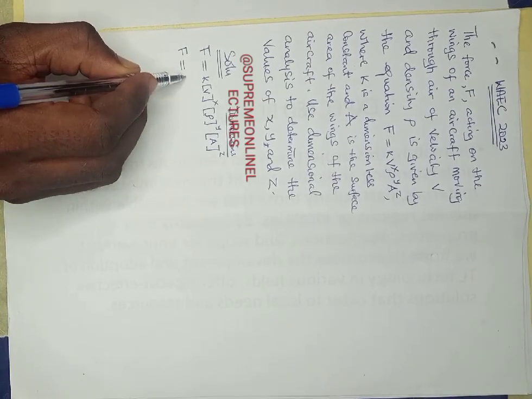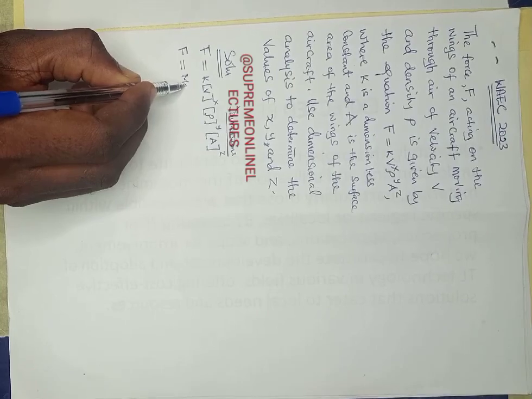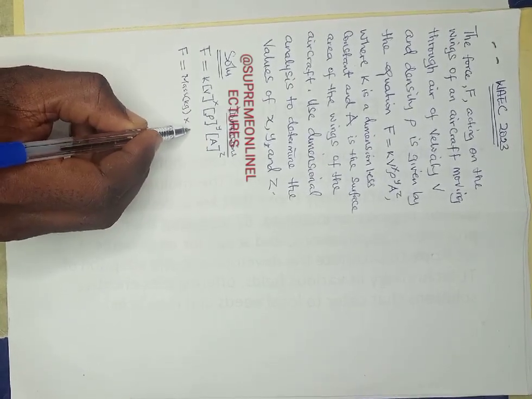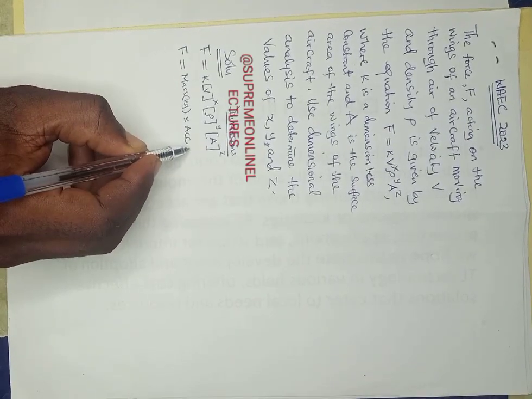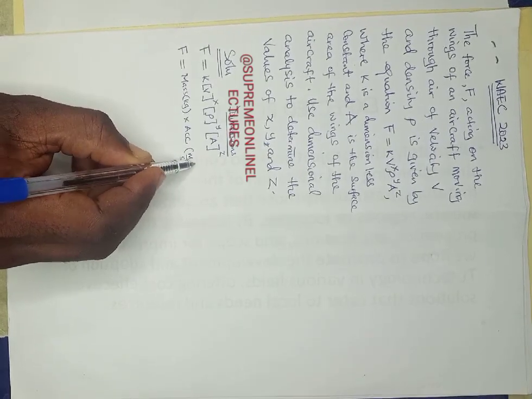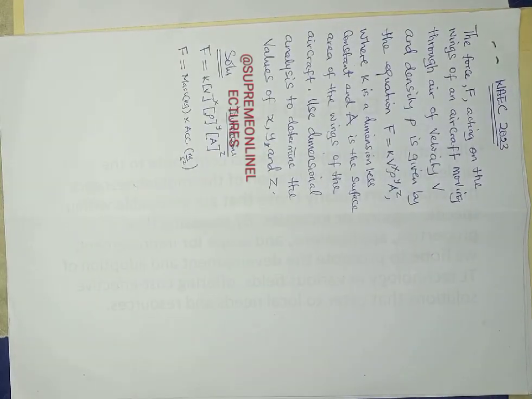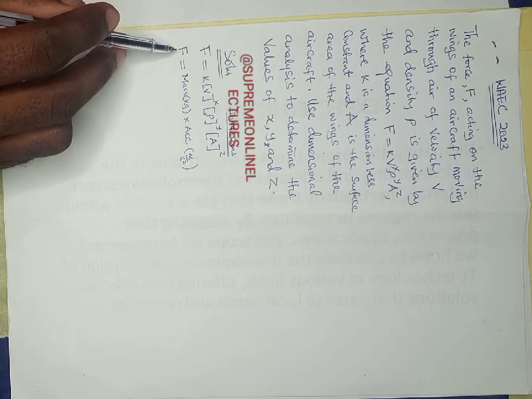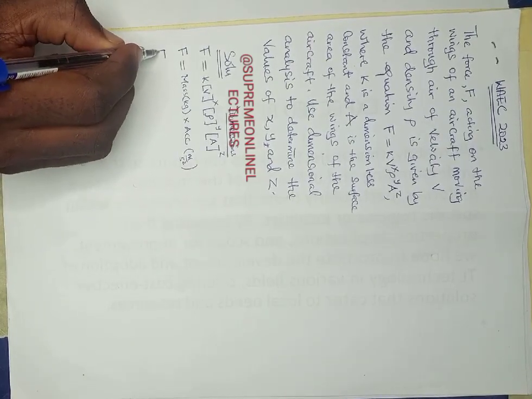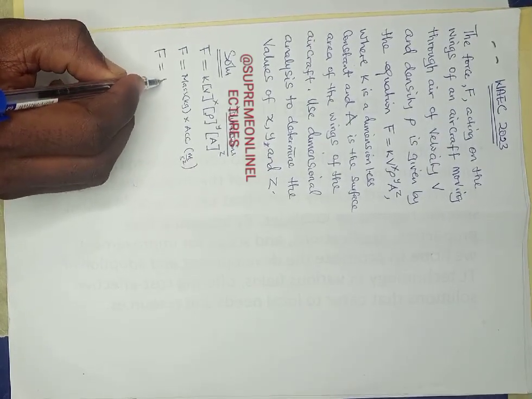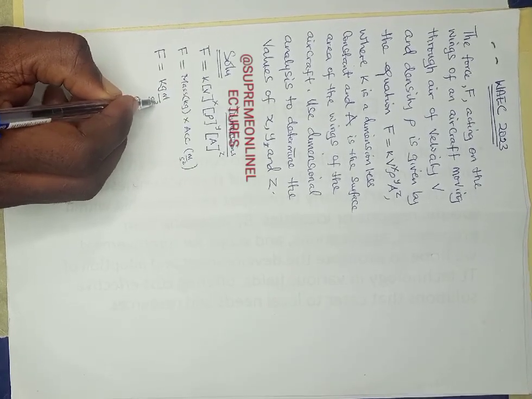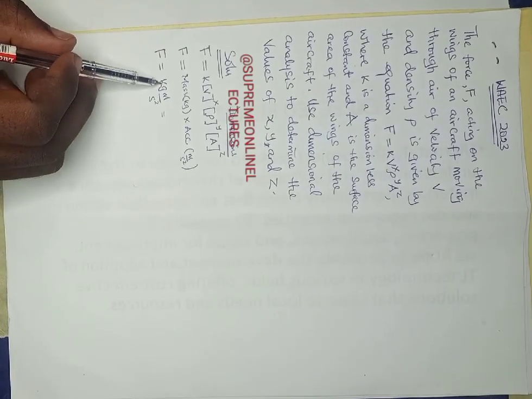The formula of force is mass, in kilograms, times acceleration, in meters per second squared. So to determine the dimensions of force, we simply use its unit, kilogram meters per second squared.